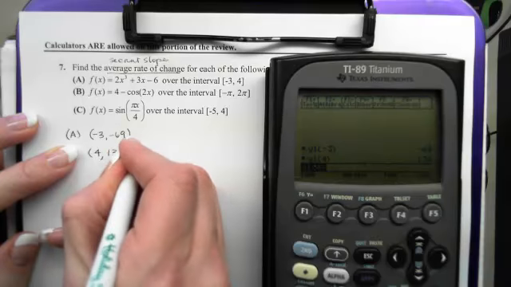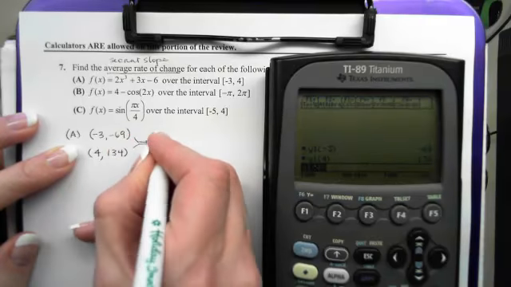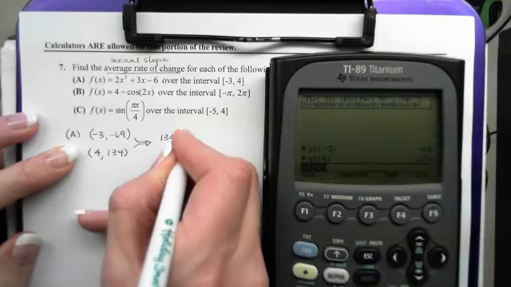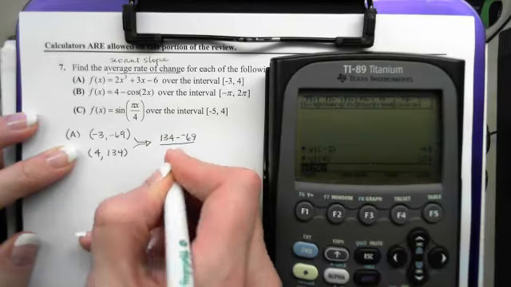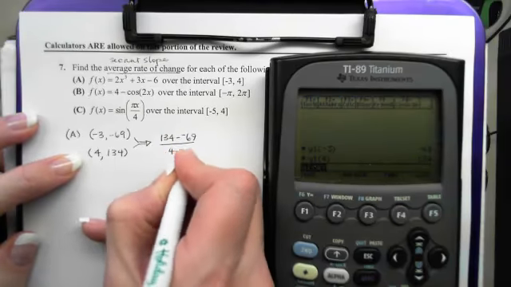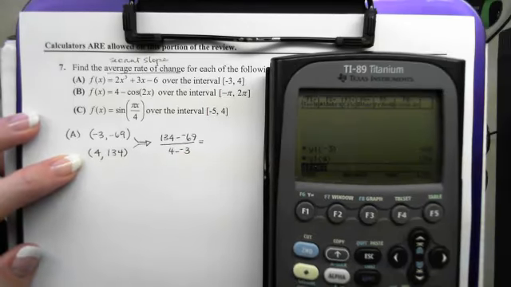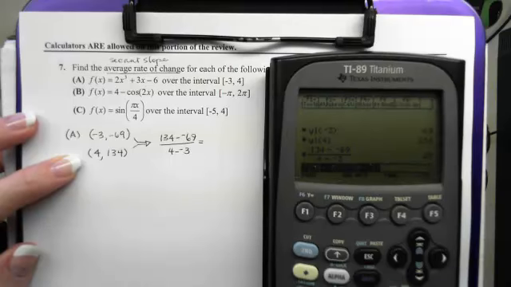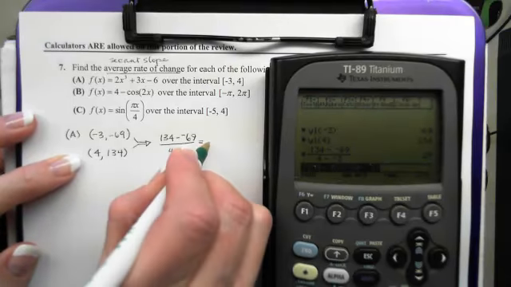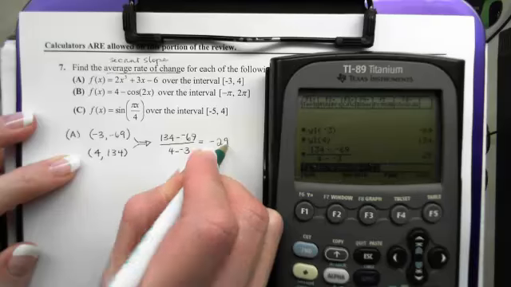Now that I have the 2 points, I can compute the slope. 134 minus a -69 over a 4 minus a -3. If I do that on my calculator, remember to open the top, close the top, divide, and then open the bottom. Hit enter, and you get -29 is your average rate of change.